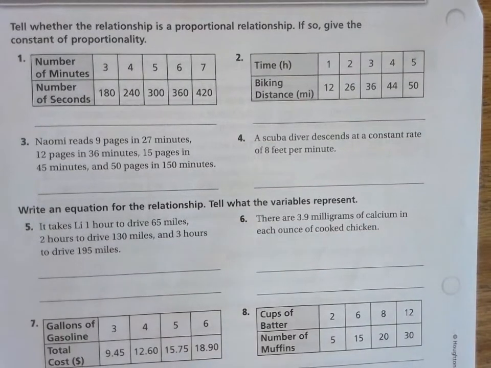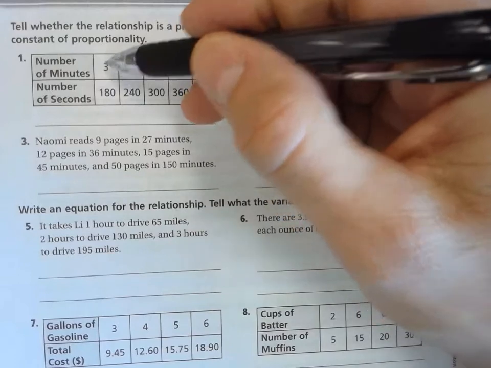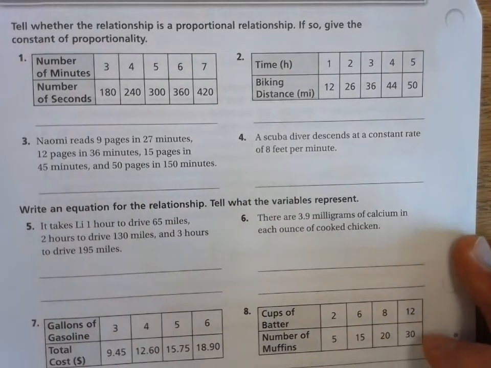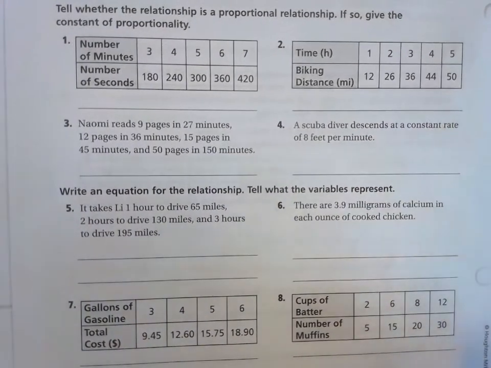So make sure you're doing that same division as you were doing. Divide the y by the x. Down here, if it's not in a table and you want to put it in a table, you can make a table for it and that'll be fine. For unit rate, you've got to divide.